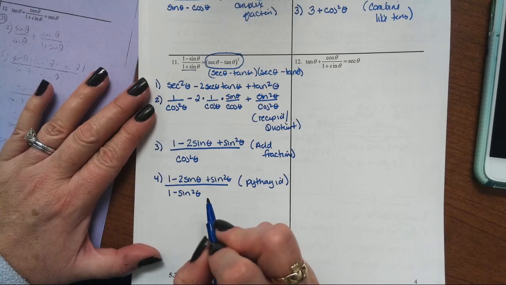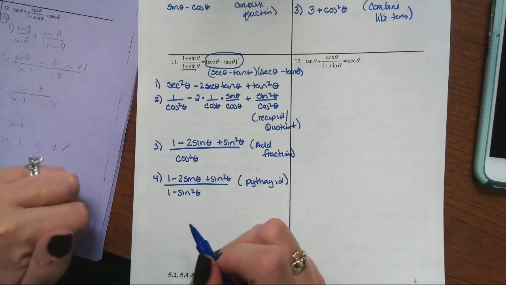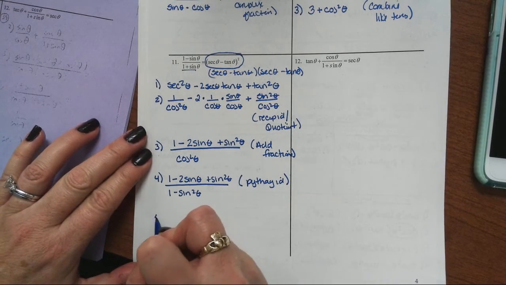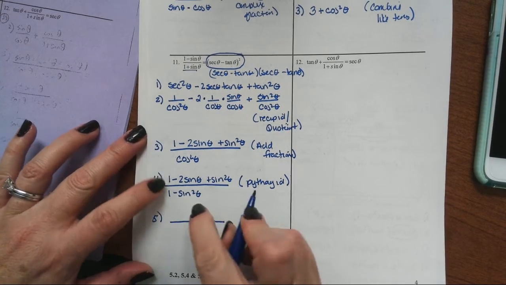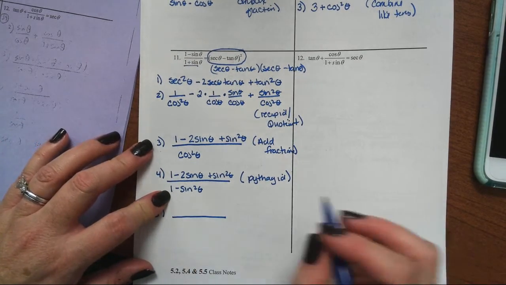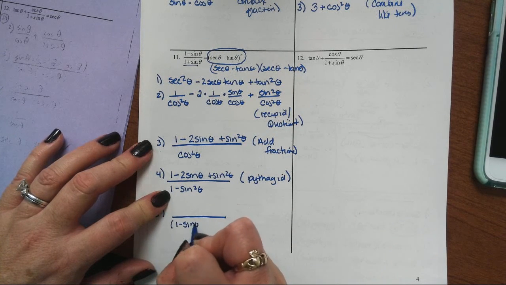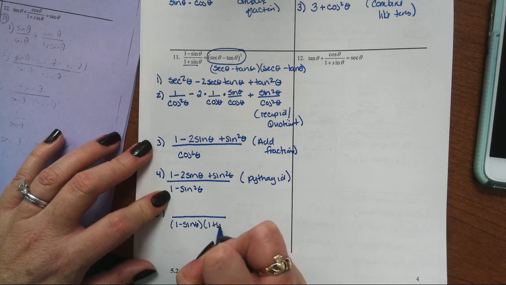This is where factoring is going to come in. This is now recognizing all your different methods of factoring. 1 minus sine squared theta on the bottom is a difference of 2 squares. So I can factor 1 minus sine squared theta into 1 minus sine theta times 1 plus sine theta.